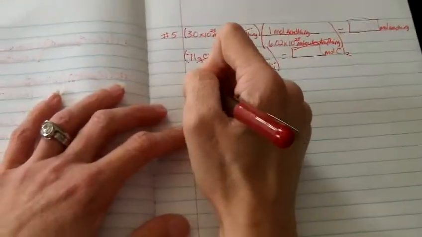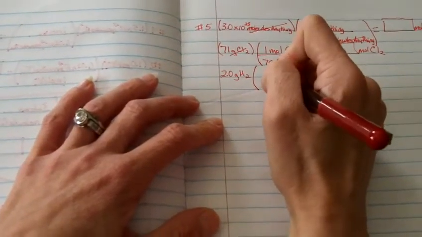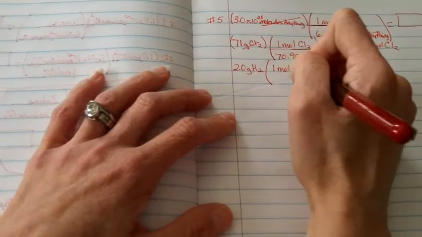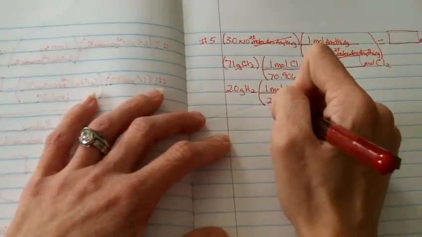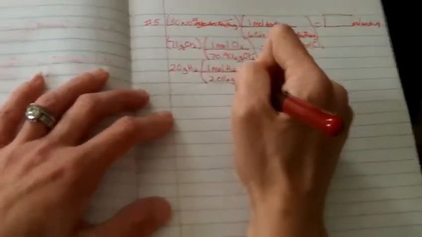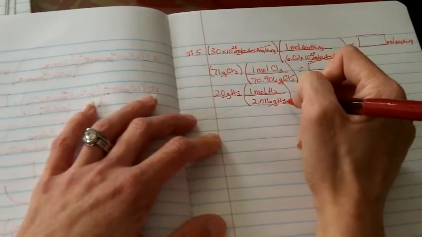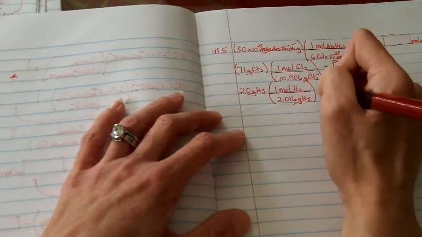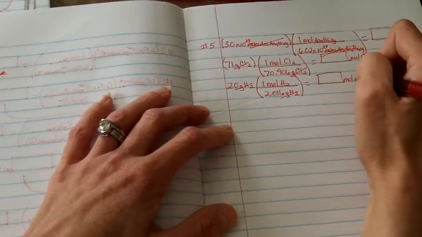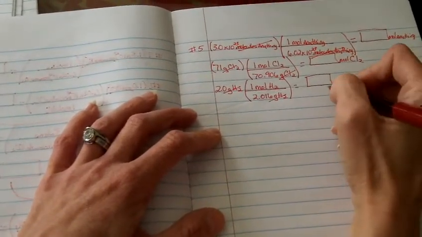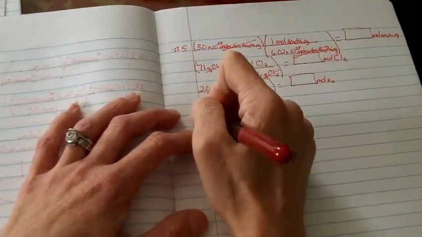Then it gives us 2.0 grams of H2. Do the same thing. 1 mole of H2 as your conversion factor, 2.016 grams of H2. That's off the periodic table. Multiply the molecular mass of hydrogen by 2 because it's a diatomic element. That gives us our moles of H2. If that matches, go ahead and stop there. If it doesn't, keep going.